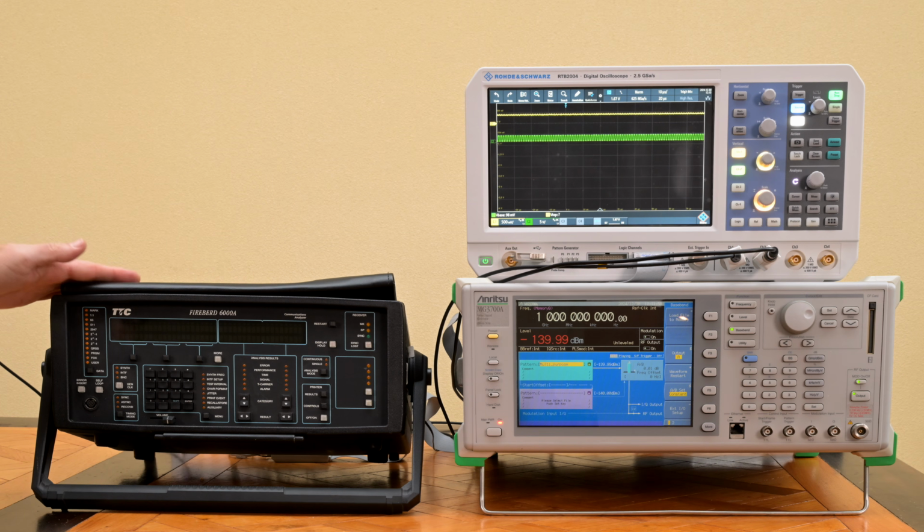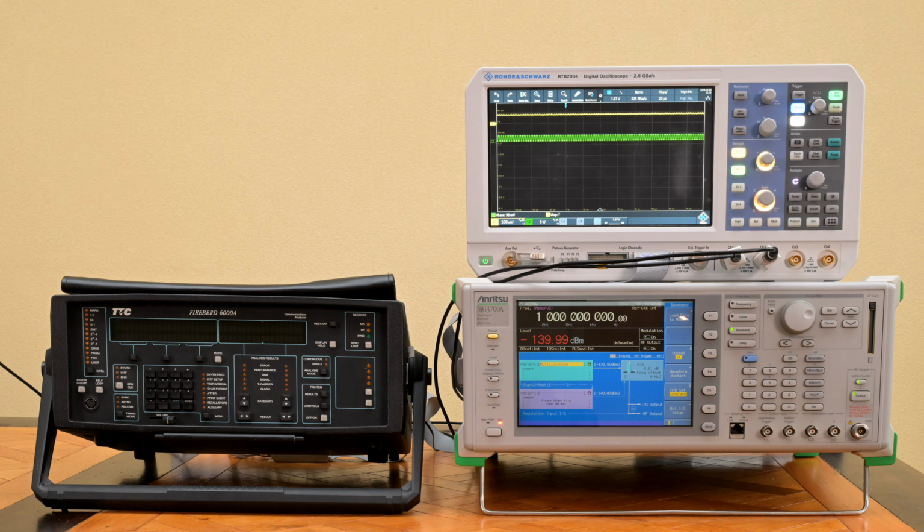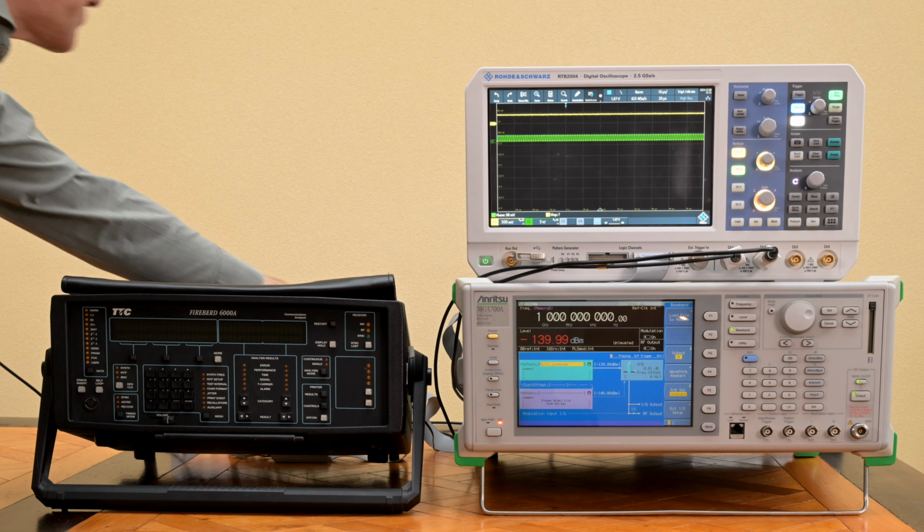So I made a little test setup here with also an oscilloscope so we can see the generated and received signals, and another BER analyzer. And yeah, so here we got our Fireberd. Let's fire it up.